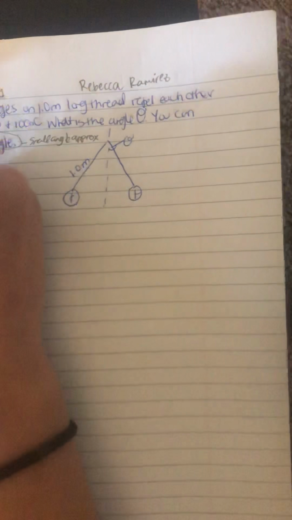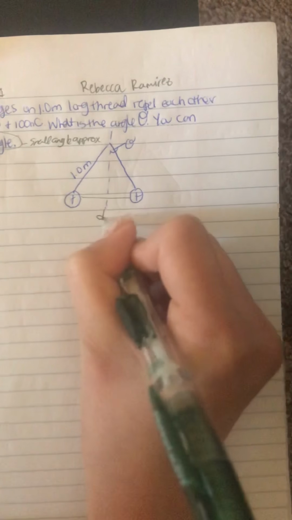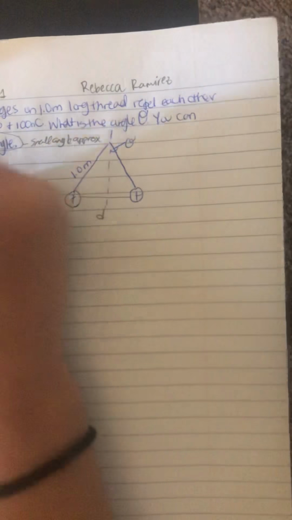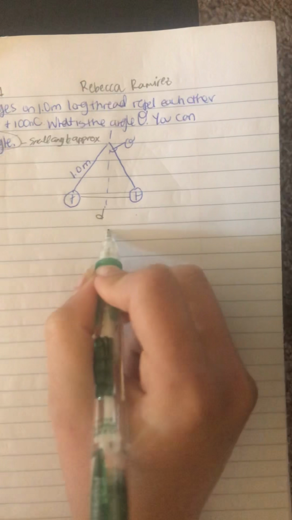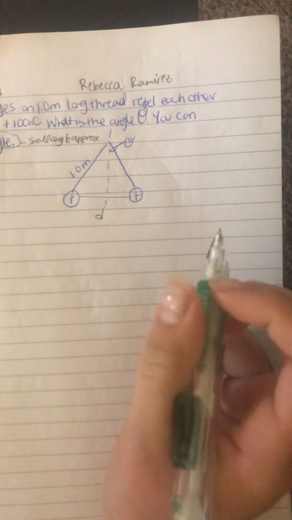And then our unknowns are theta, and then our second unknown is this length, and this length is D. D is also known as R if you're using the point charge equation, but we're just going to call it D because it's the distance between the 2 point charges. You can call it anything else, but that's what I'm going to call it.